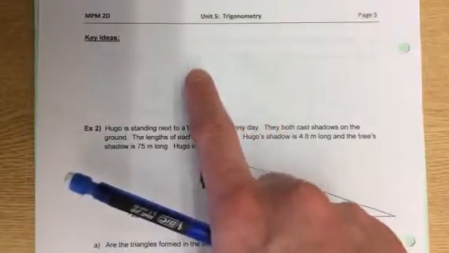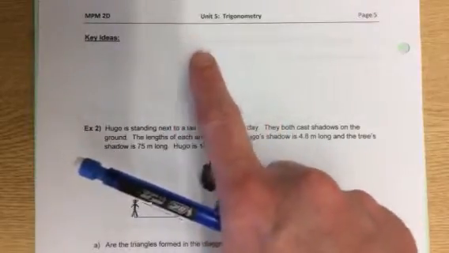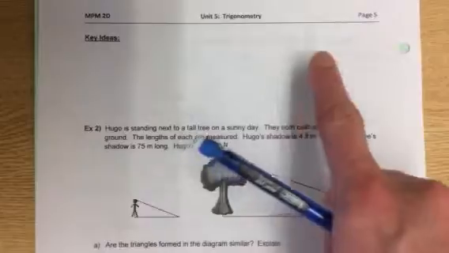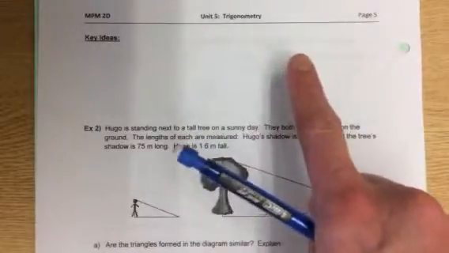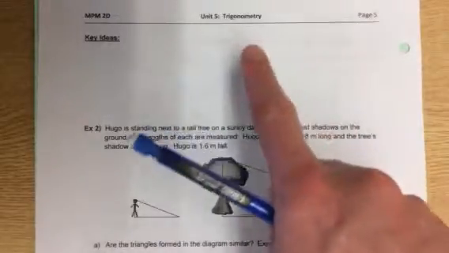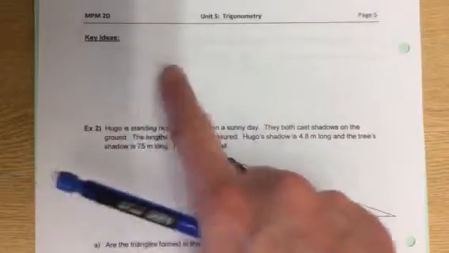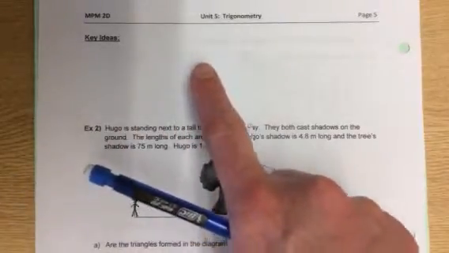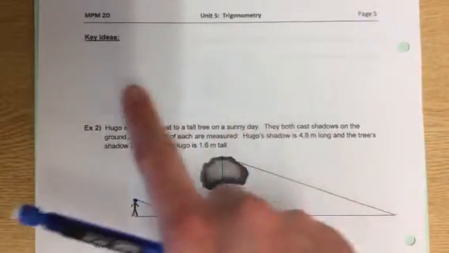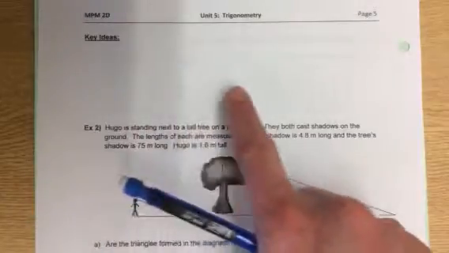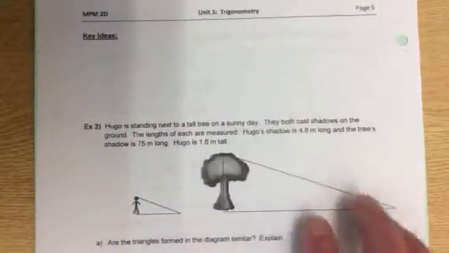One being that the scale factor is just the number that you multiply every side by in one triangle to get the sides of the other triangle, or it could be divide. The perimeter is just going to be directly related to the scale factor, and then the area will be the square of the scale factor, directly related.